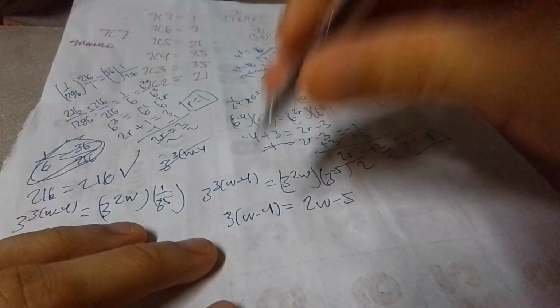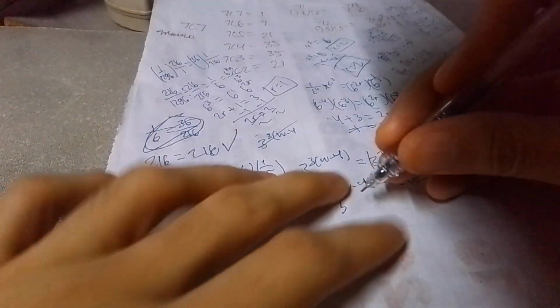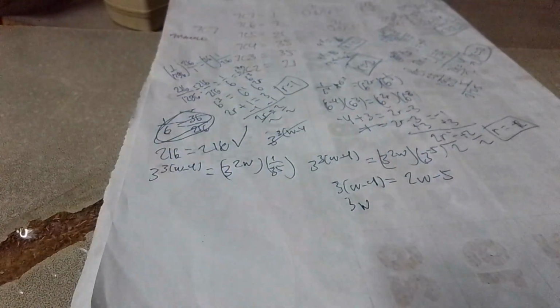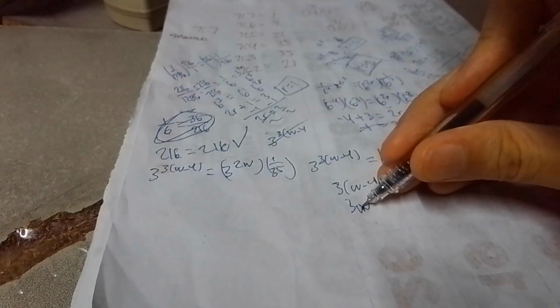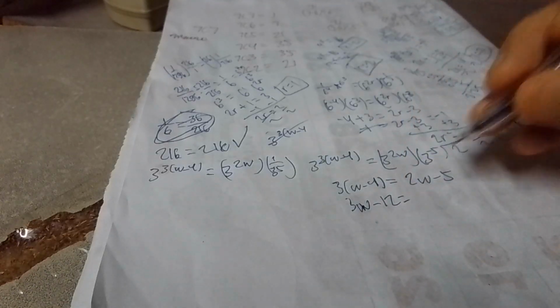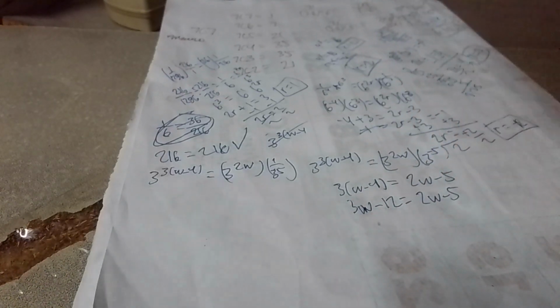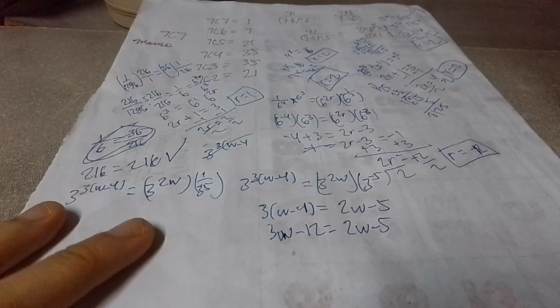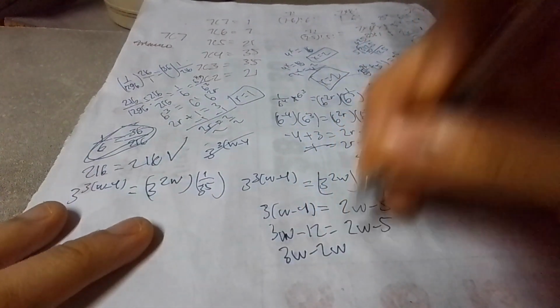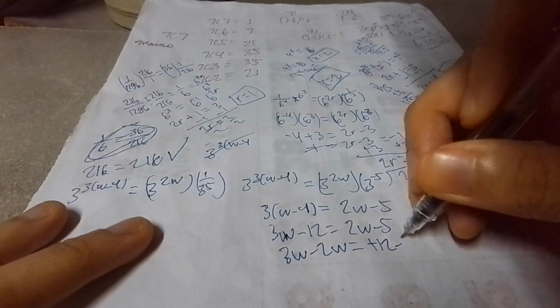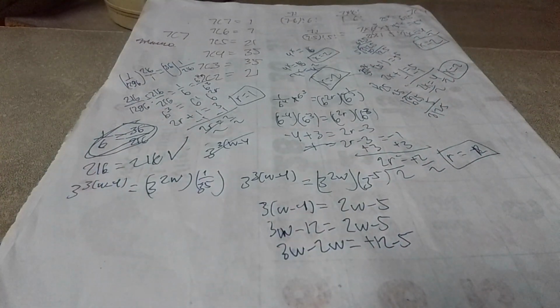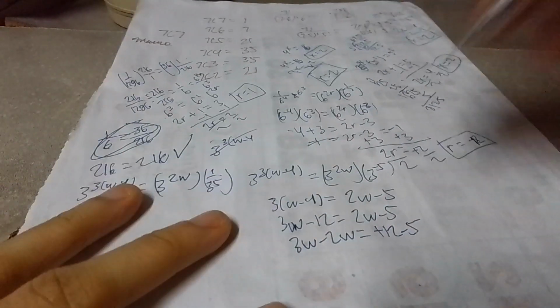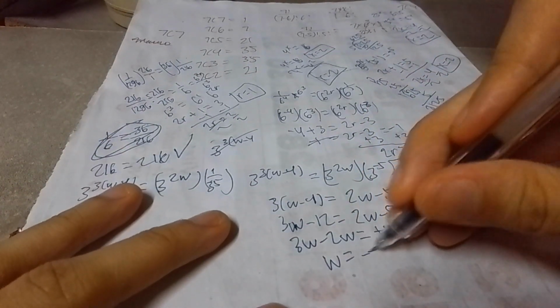First, with the 3 times w, we distribute that, making that 3w. And then 3 times 4 gives you negative 12. Right? And then 2w, copy the right. Now we isolate the variables. We move the 2 onto one side, so making that 3w minus 2w is equivalent to positive 12 minus 5. Just like that. Subtracting the w's together, you get w equals negative 7.